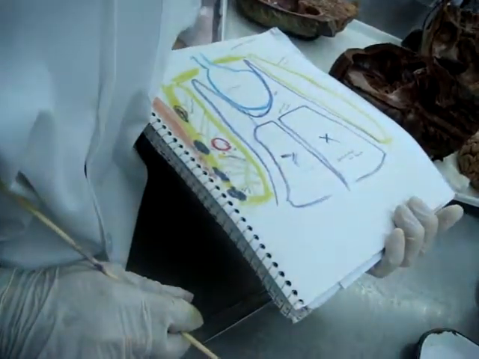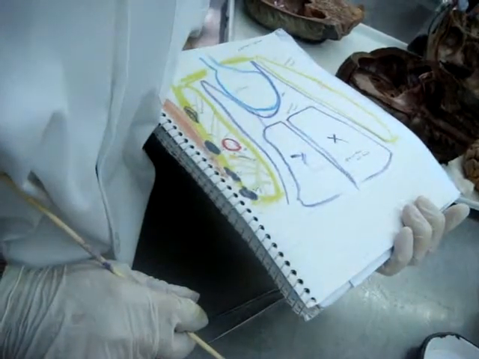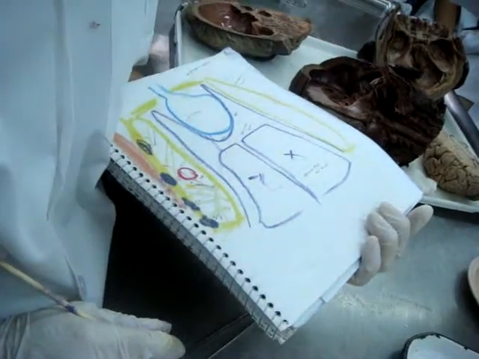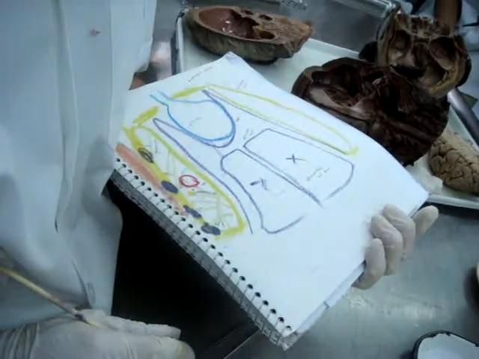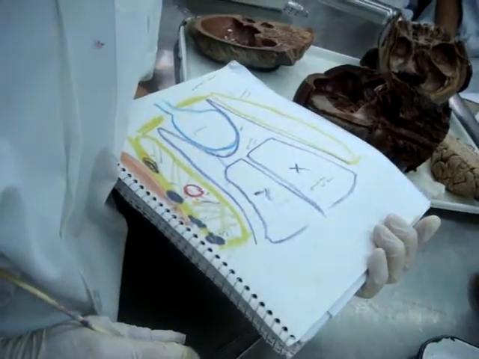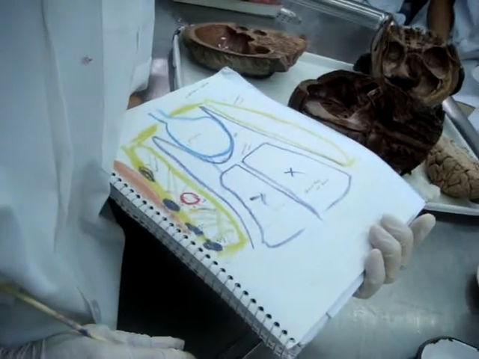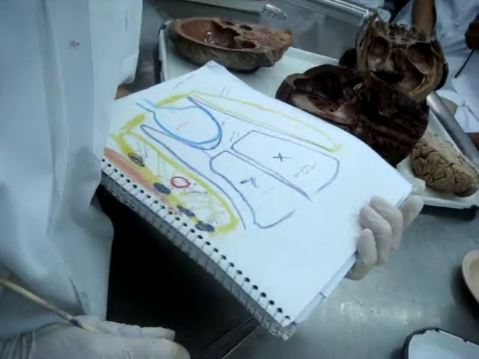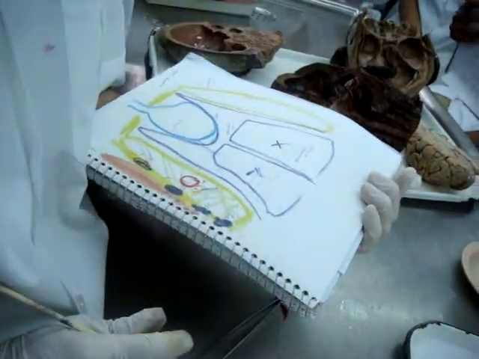Laterally is cavernous sinus. Superiorly is diaphragma sellae. And superior to the diaphragma sellae, optic chiasma. And superior to the optic chiasma, floor of the third ventricle. Very good.